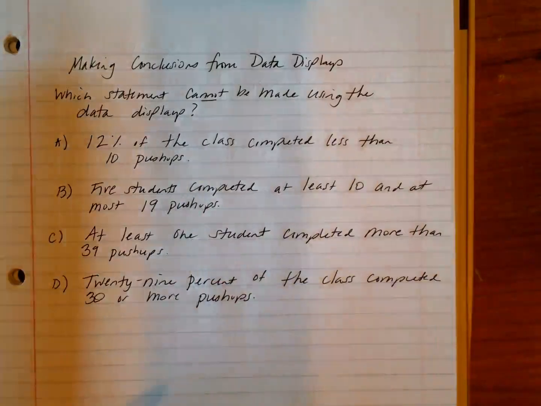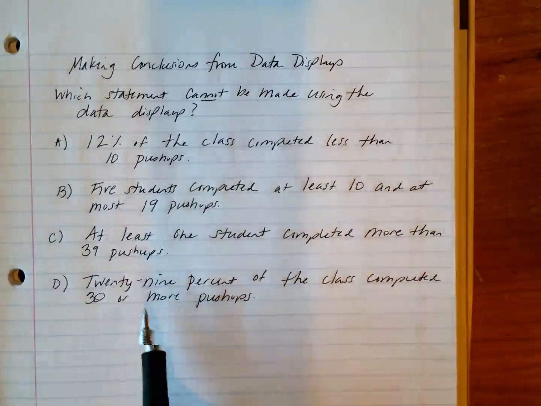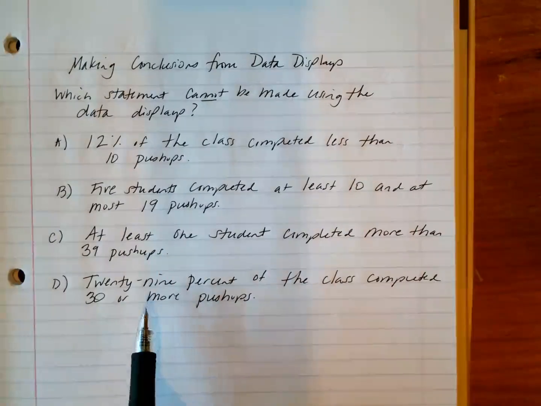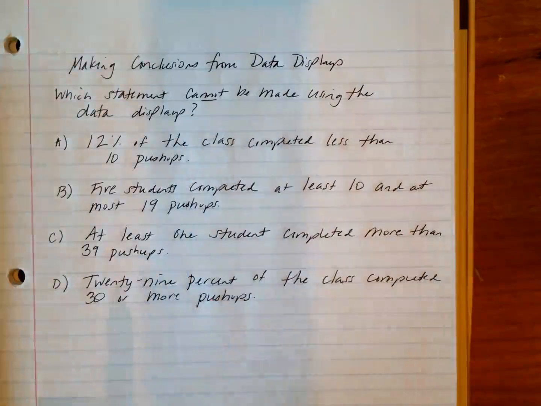So we can make conclusions from these data displays. So if we had certain questions like these 4 that we needed to answer to determine if they were true or false. So which statement cannot be made using the data displays?